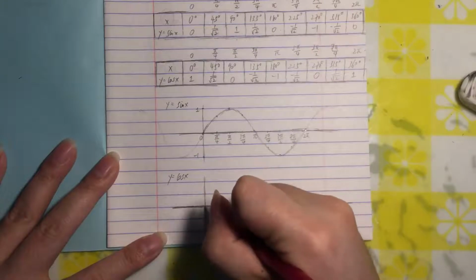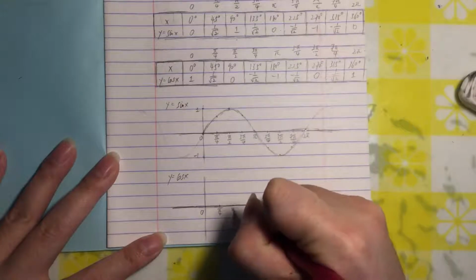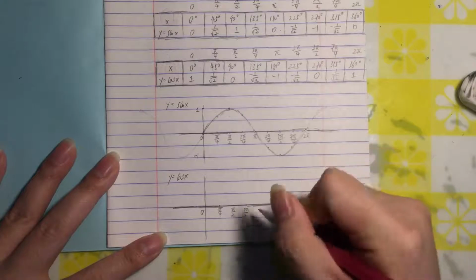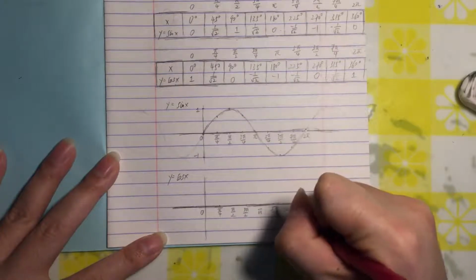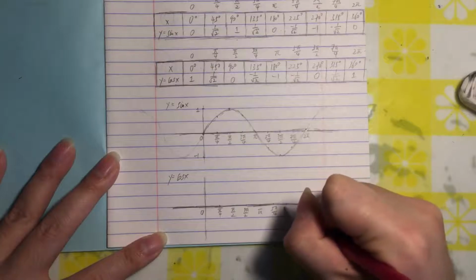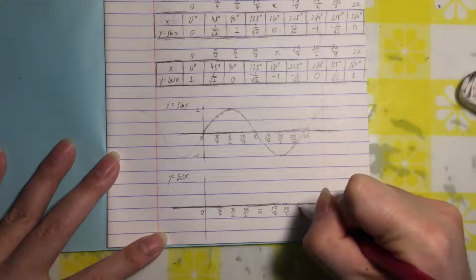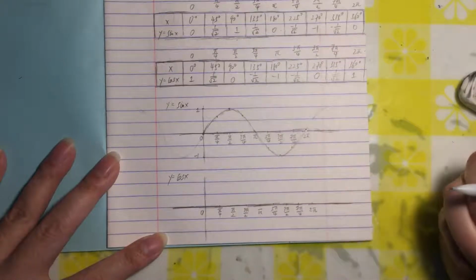Let's plot x coordinate first: 0, pi over 4, pi over 2, 3 pi over 4, pi, 5 pi over 4, 3 pi over 2, 7 pi over 4, and 2 pi.